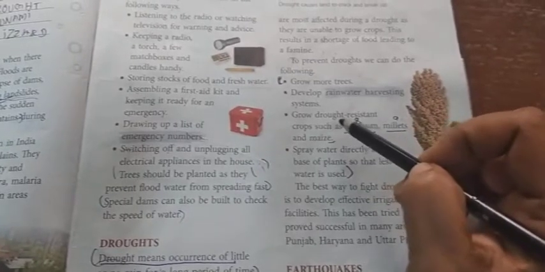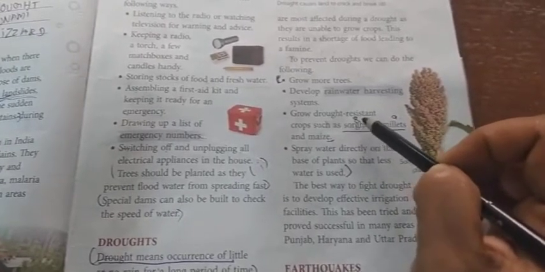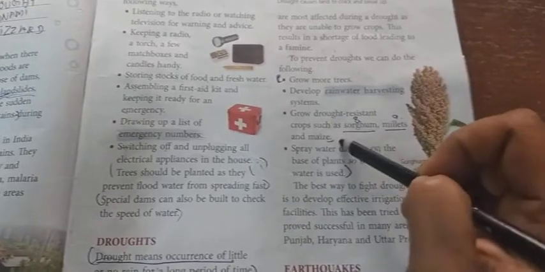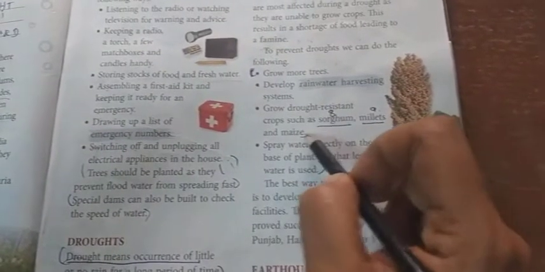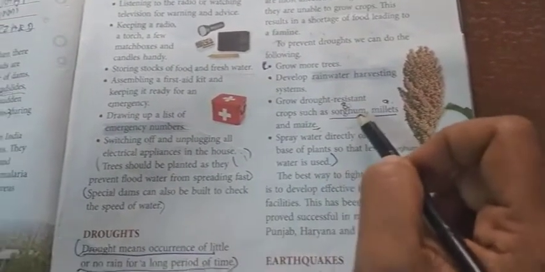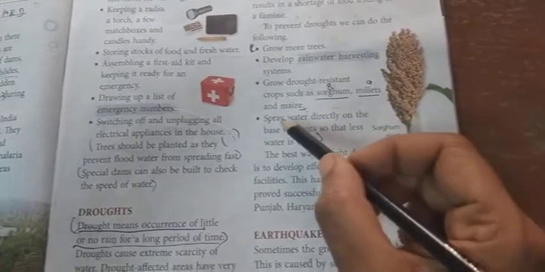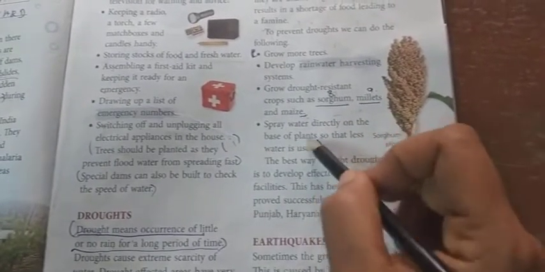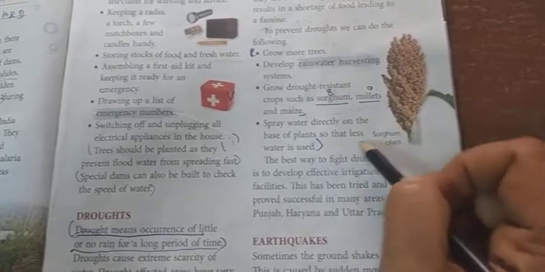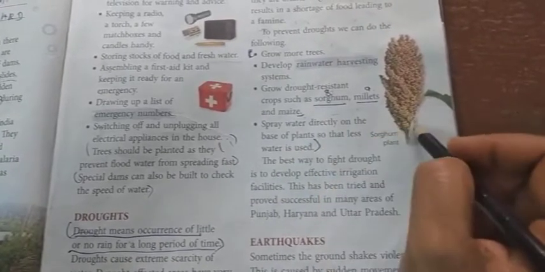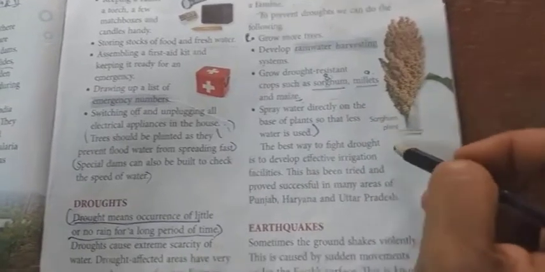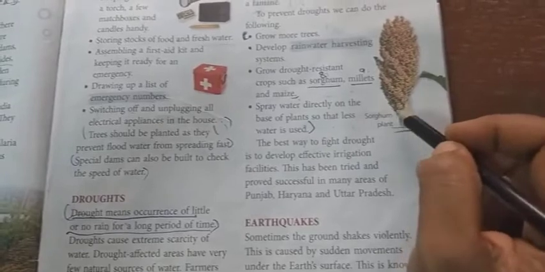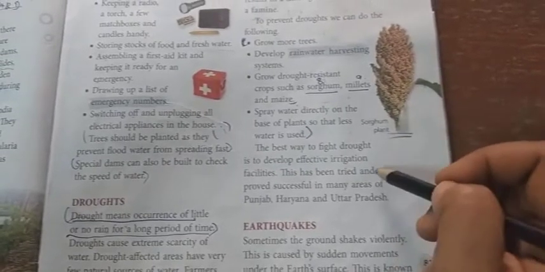Grow drought resistant crops such as sorghum, millets and maize. These are the plants we should try to grow. And spray water directly on the base of plants so that less water is used. We should pour water directly on the plants, not somewhere else. We should not waste water. This is the plant, sorghum plant.